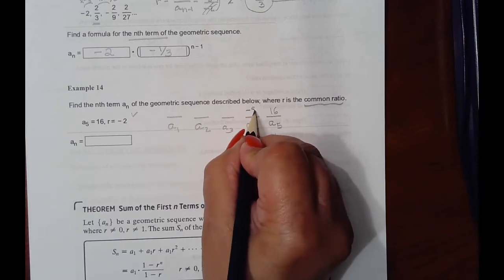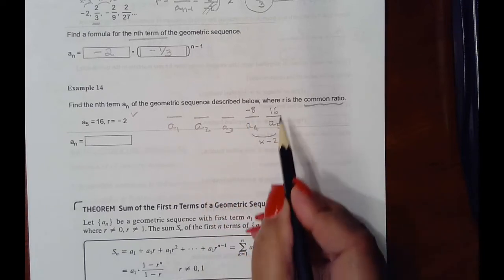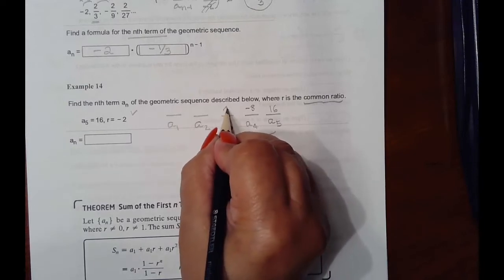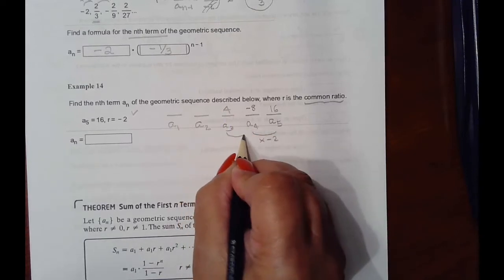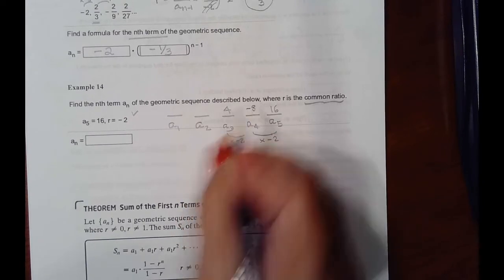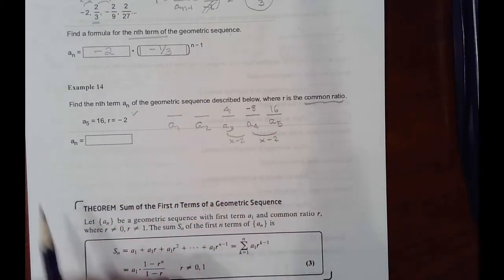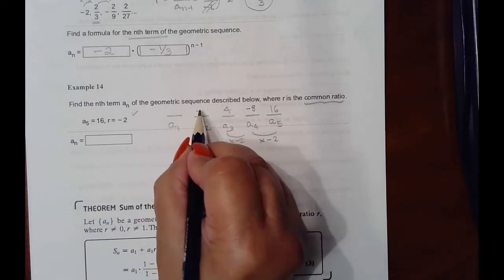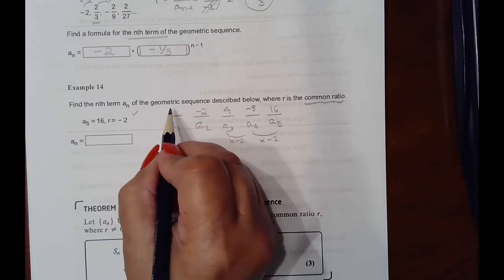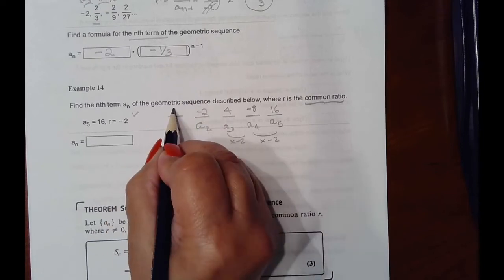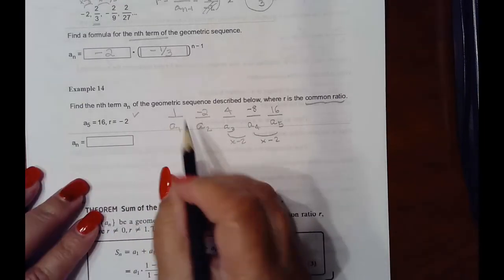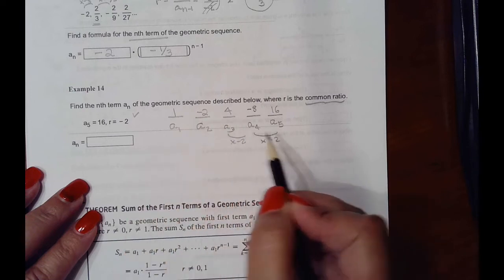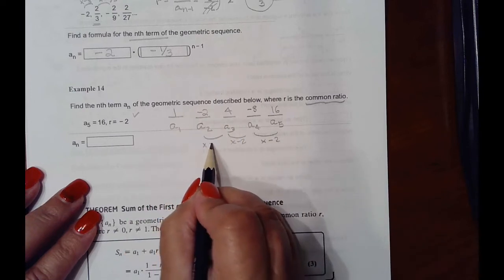Okay, and -8, you see that if you went -8 times -2, you would get a 16. Okay, so this number that's before it, again, what needs to be multiplied by -2 in order to get -8? 4. So I'm just working backwards. What needs to be multiplied by -2 to get 4? -2. And what needs to be multiplied by -2 to get this? 1. Okay, notice that as I multiply by -2, I get this. When I multiply by -2, I get this. So it's the same common ratio all the way down.